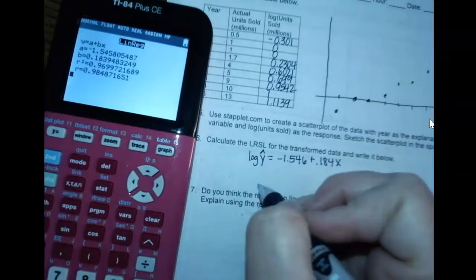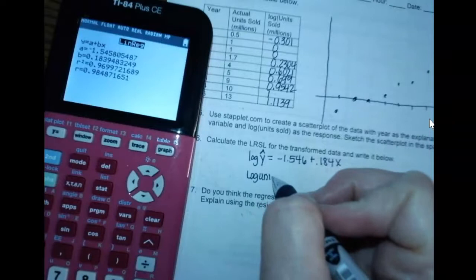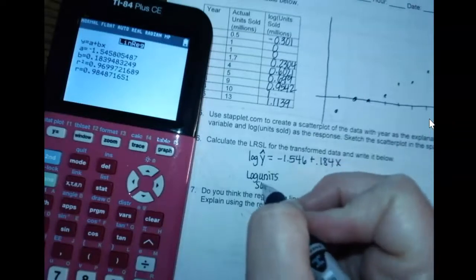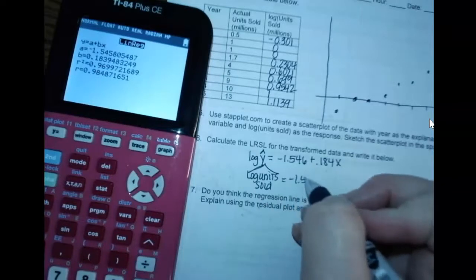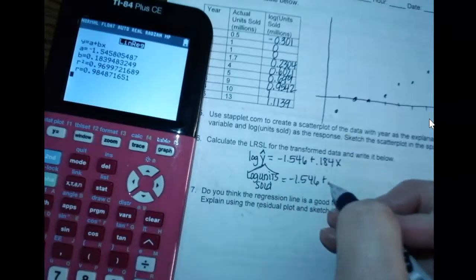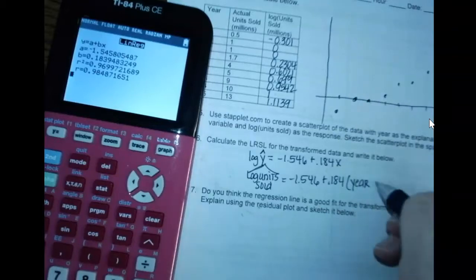And in context, we took the log of units sold equals negative 1.546 plus 0.184 times x, where x is the years since 2000.